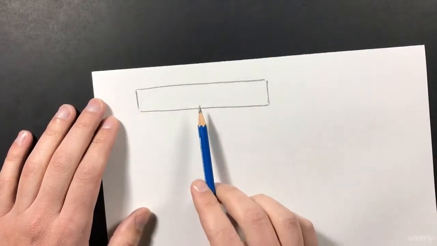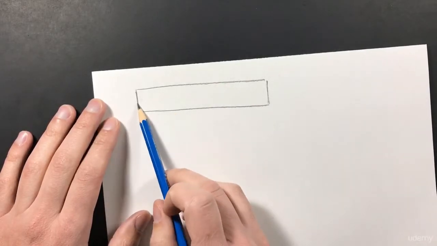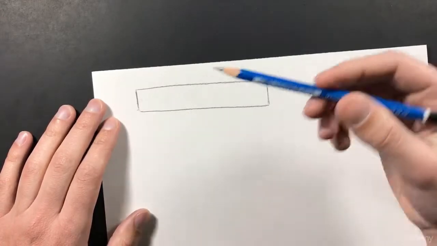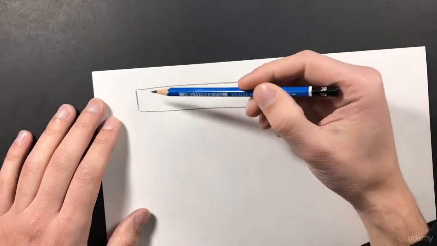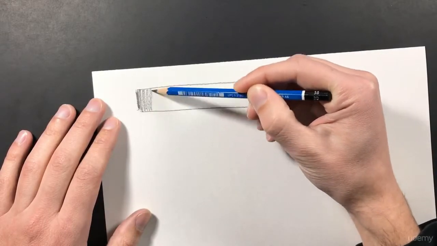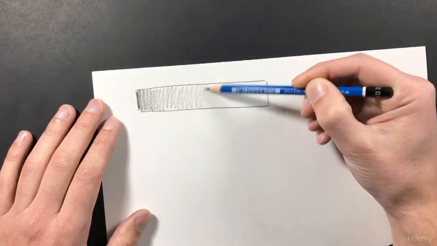And then what I want to do is I want to create my value spectrum within this rectangle, but we're not going to break it down into separate sections like we saw in Photoshop. We just want to do one gradual gradient from our darkest color all the way up to white. So let's go ahead and do that. So basically we just want to start by pushing pretty hard down here, and then we want to slowly get softer as we get up to this other side.